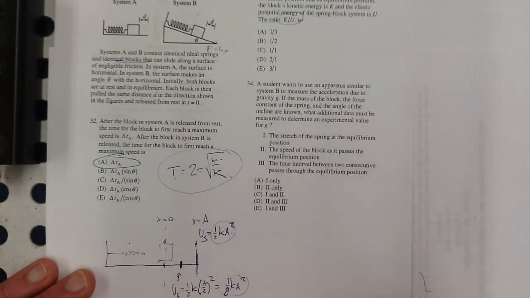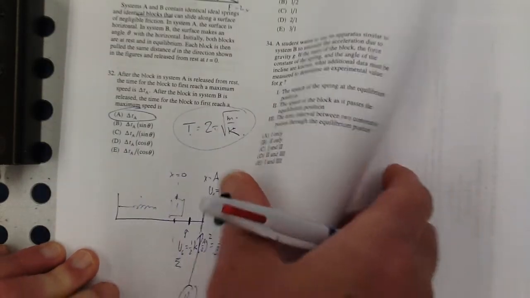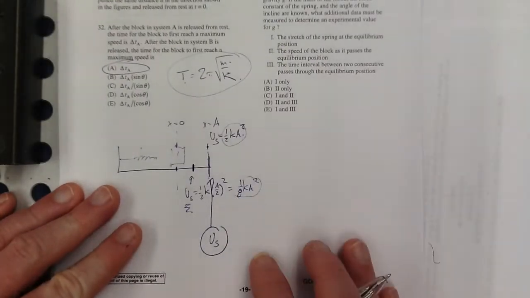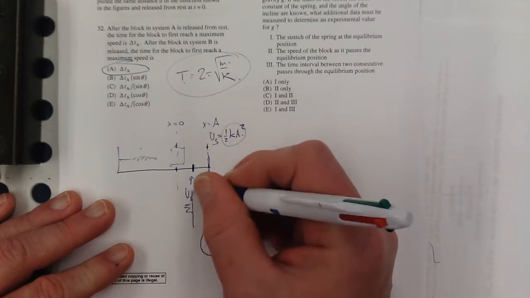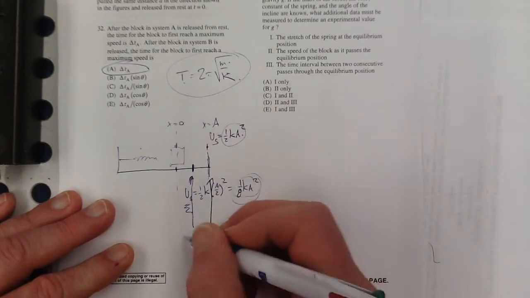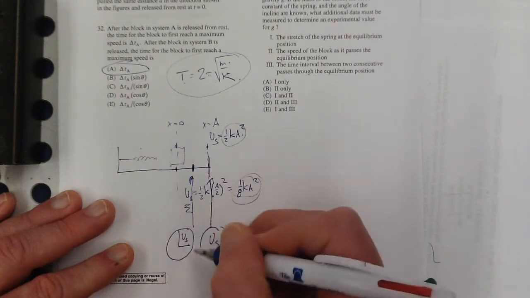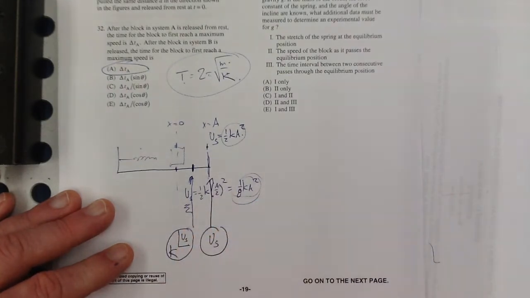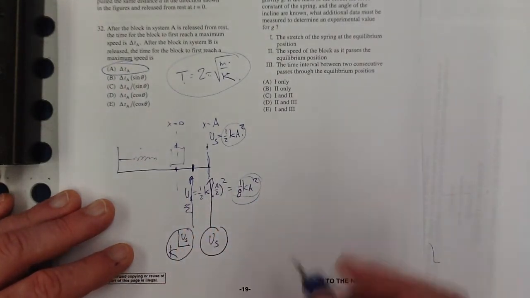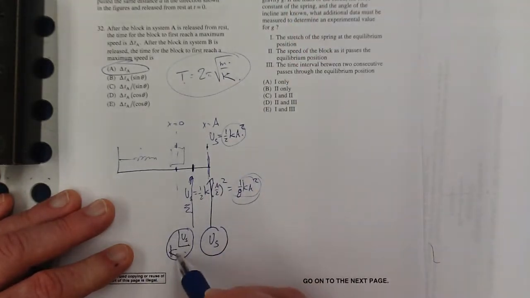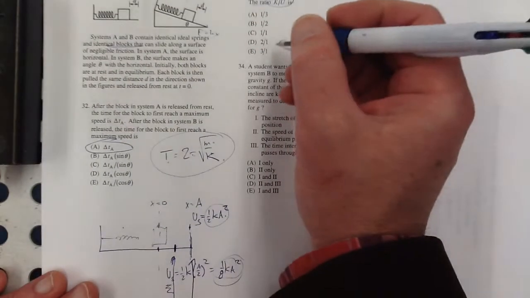So if we were going to make a little pie chart, when we are here, we have all potential energy. When we are here, we have a quarter as much, so that would be a quarter, and then the rest of it must be kinetic energy. So what's the ratio K to U? It would be 3/4 to 1/4, or 3 to 1.